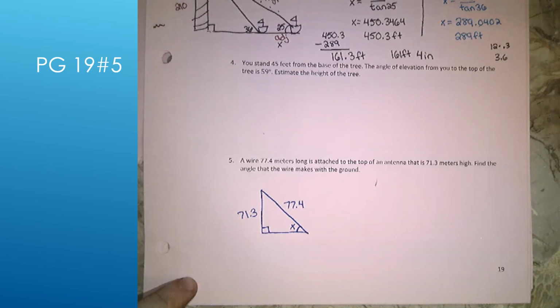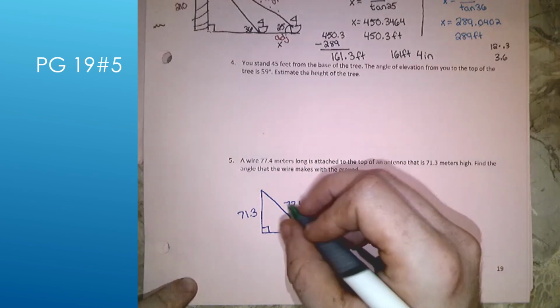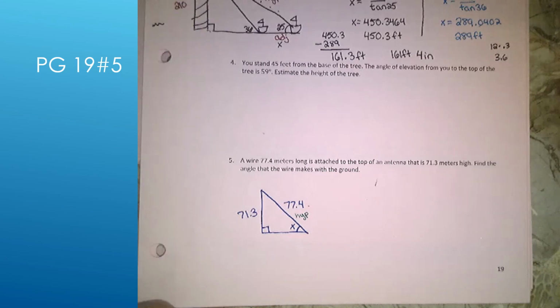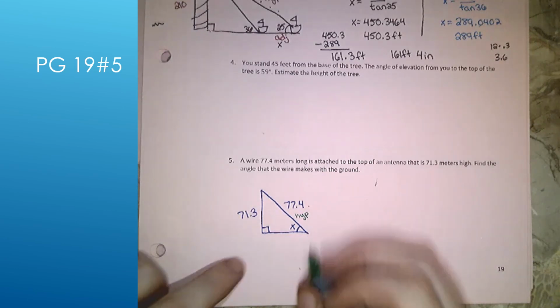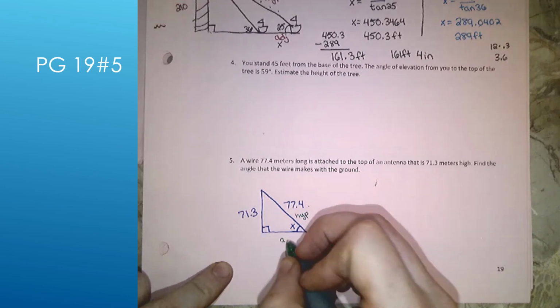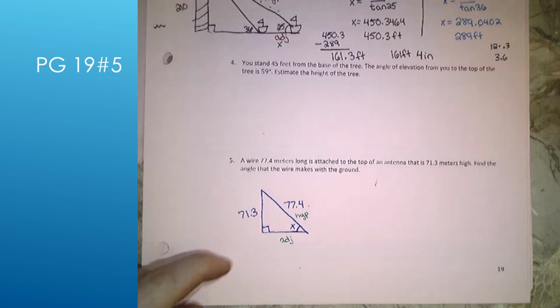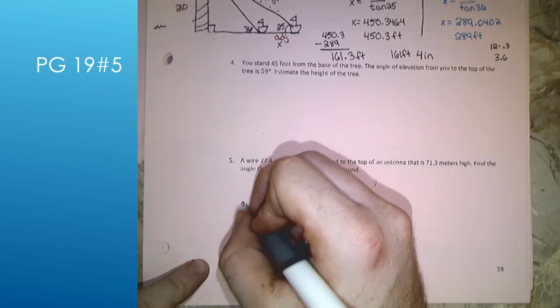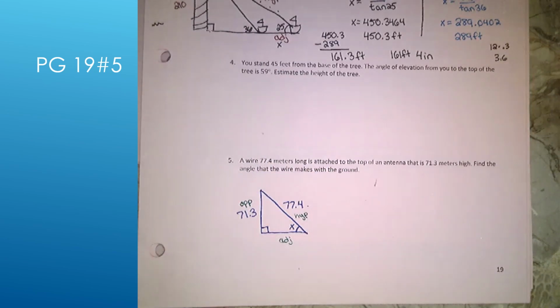So this one, the hypotenuse is the 77.4. I knew it was the hypotenuse because it's across from the right angle. Adjacent is going to be the other side that's also touching that angle, so this one would be the adjacent. And then opposite is going to be across from it, so this is my opposite.